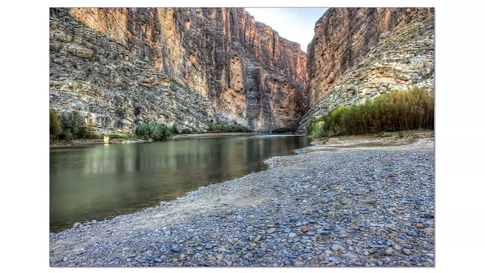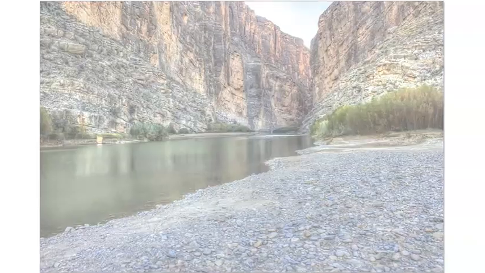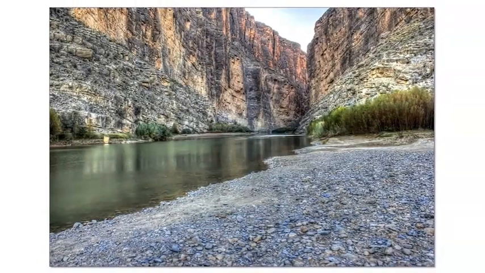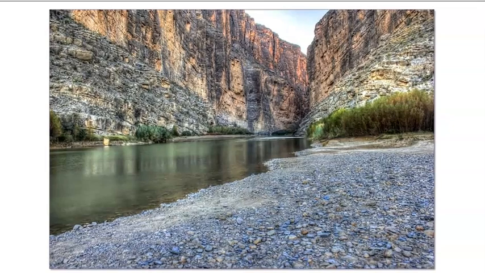I wonder when this photograph was taken. What do you think? It looks to me like it was taken in the spring or summer because the plants are green and there's no snow on the ground. I think this photograph was also taken recently. I know old photographs are often black and white, and this one is in color.